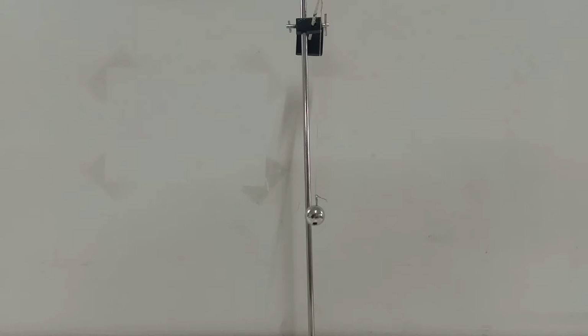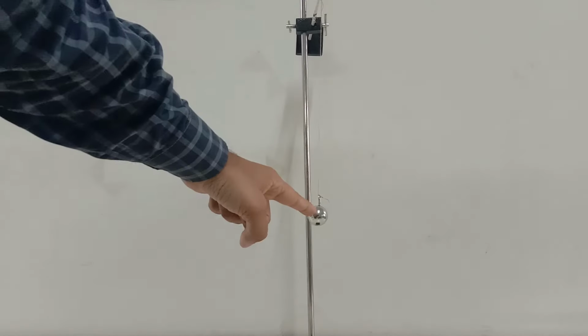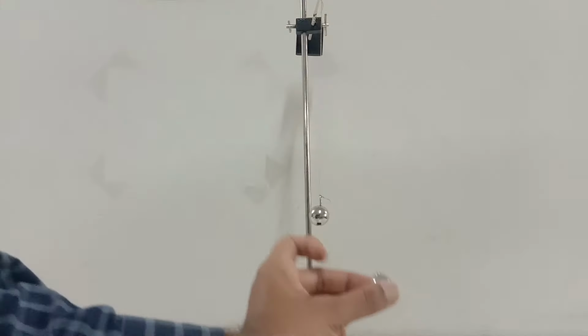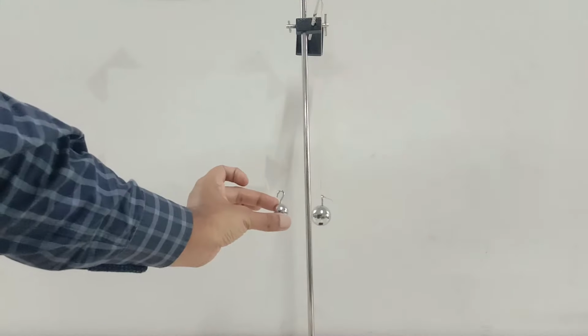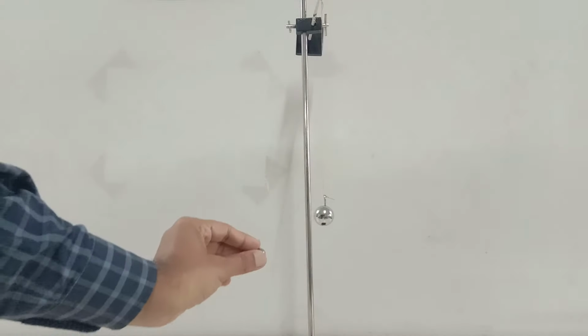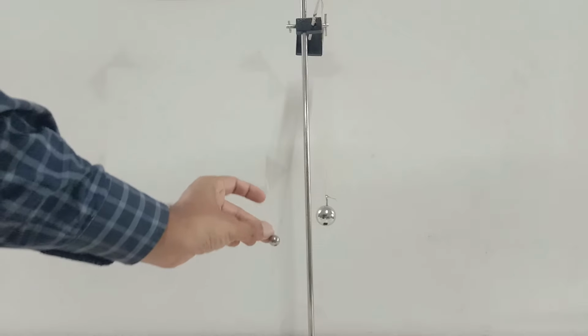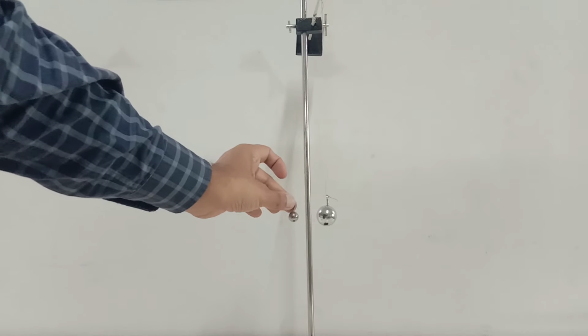Guys, I do want to comment on this video that unless you change this length L, that is measured from the point of suspension to the center of the bob, the time period is not going to change. I have a smaller bob compared to this one, a very tiny one, and an even smaller bob than this one, a cute one.